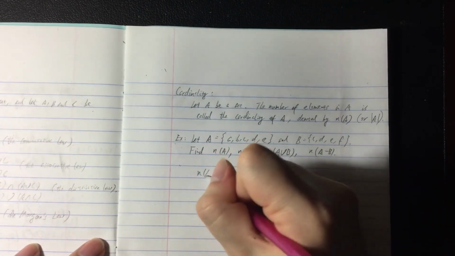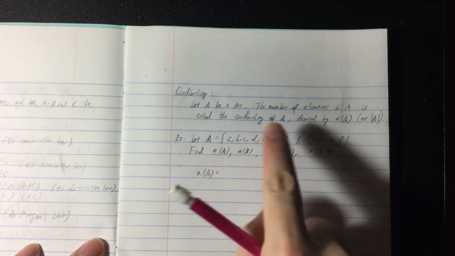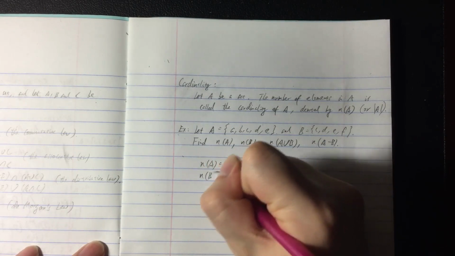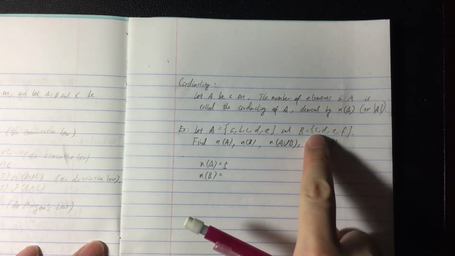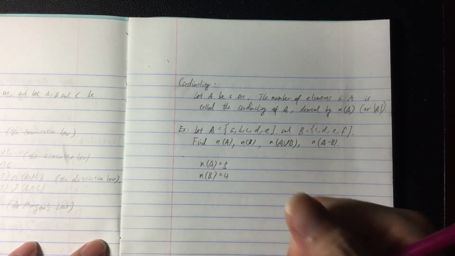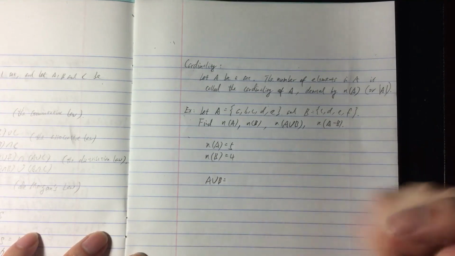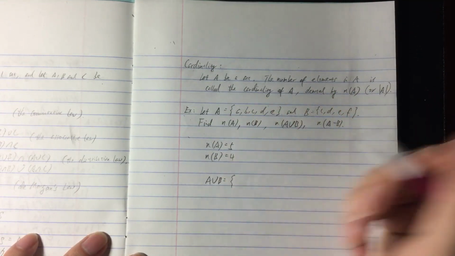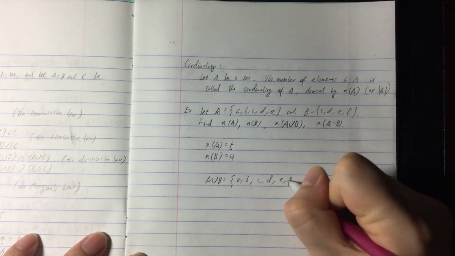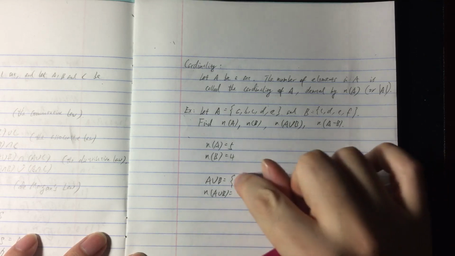So for the cardinality of A, we count the elements in set A. In set A, we have 1, 2, 3, 4, 5, and there are 5 elements. So the cardinality of set A is 5. For the cardinality of B, we count the elements in set B. In set B, there are 4 elements. So the cardinality of set B is 4. How about the cardinality of A union B? Let's compute A union B first. A union B is the set of all elements in A, in B, or in both, which is a, b, c, d, e, f. So the cardinality of A union B is 1, 2, 3, 4, 5, 6.